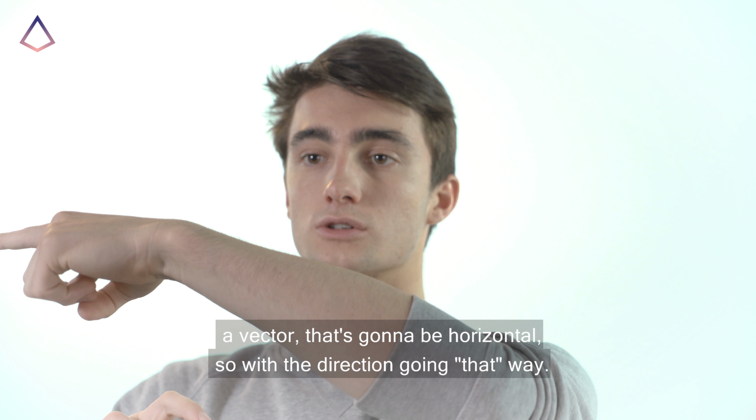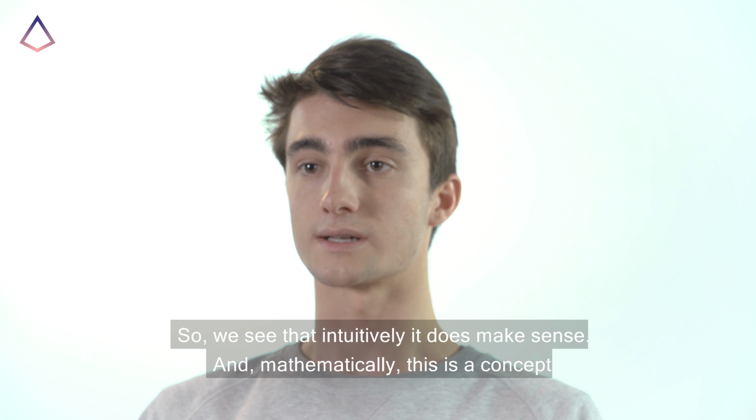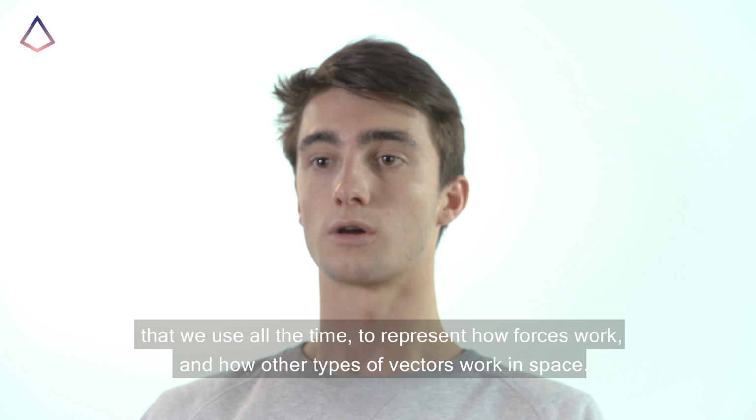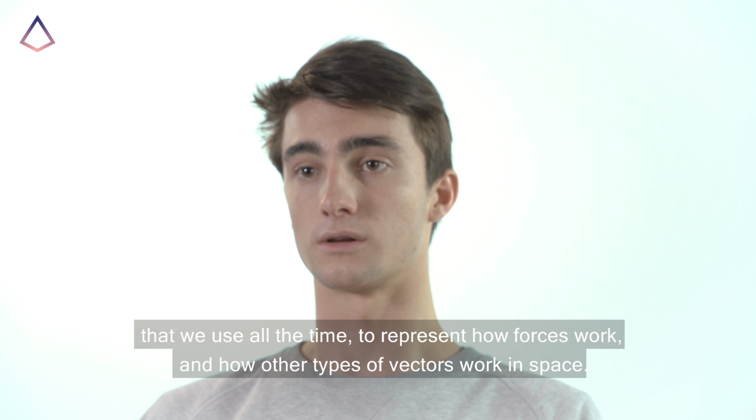And so if we sum those two vectors together, the vertical one and the horizontal one, we're going to have a third vector which is going to be slanting off to the side, the third force vector. And so if you think of the motion of the football, if I kick it upwards on a windy day, it's going to go slightly diagonally. And this is what the vectors tell us. So we see that intuitively it does make sense. And mathematically, this is a concept that we use all the time to represent how forces work and how other types of vectors work in space.